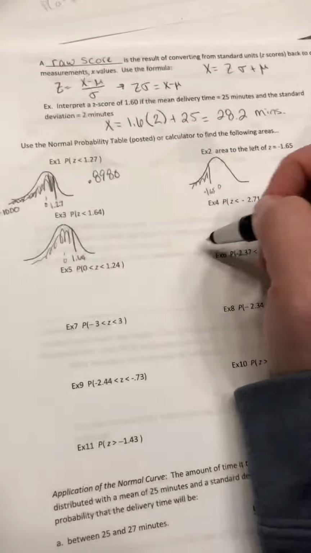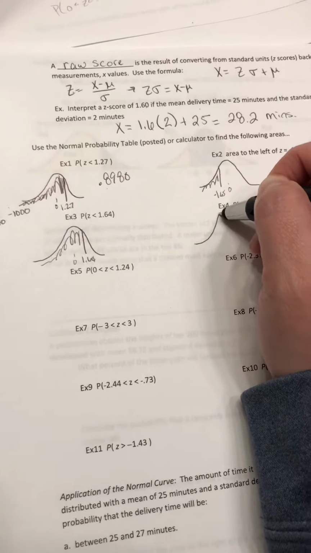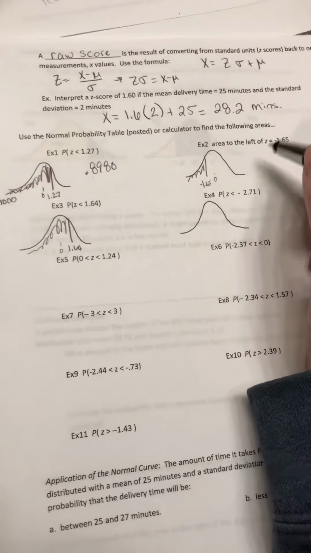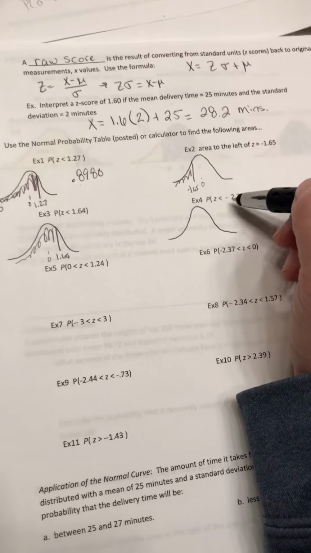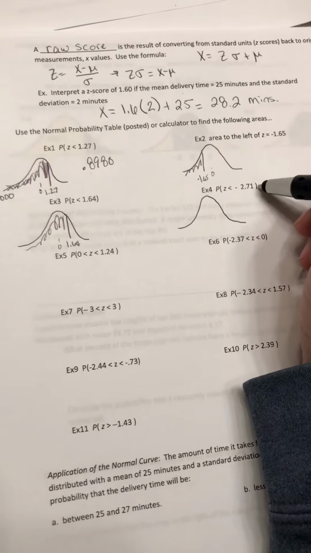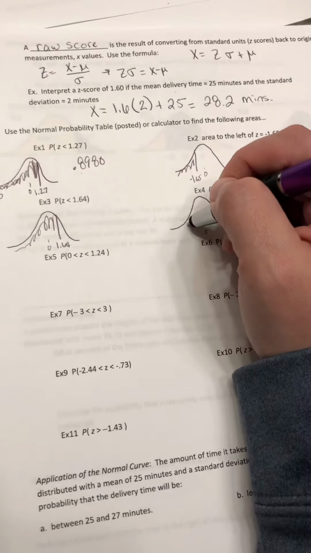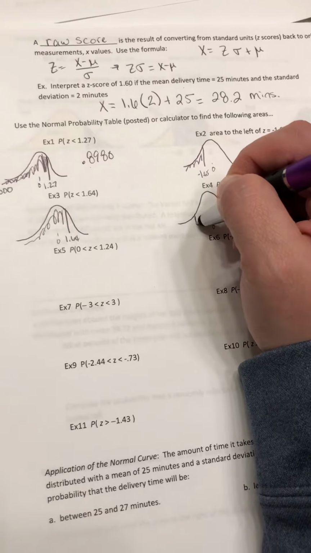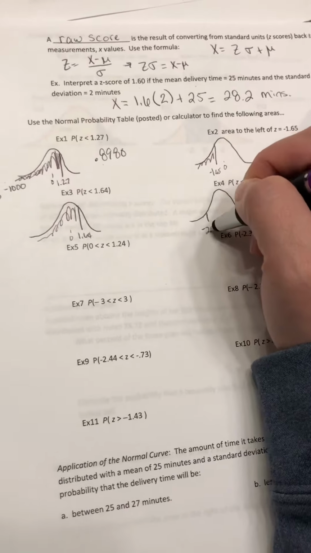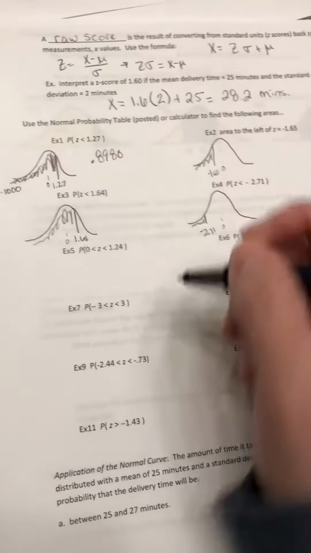So on your homework, when it says to sketch these, you don't have to be too accurate. I'm obviously not very accurate, but anyways. So the probability that Z is less than negative 2.71, so here's 0. Negative 2.71 would be down here somewhere, and we want that area.